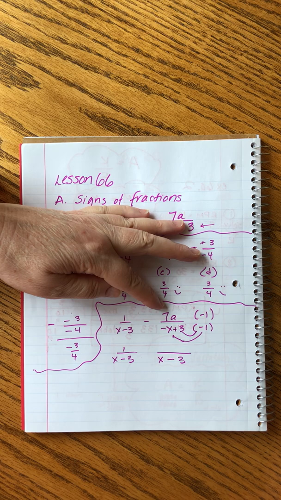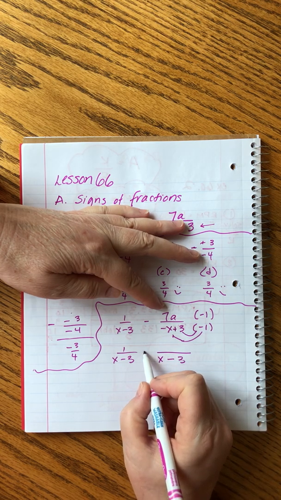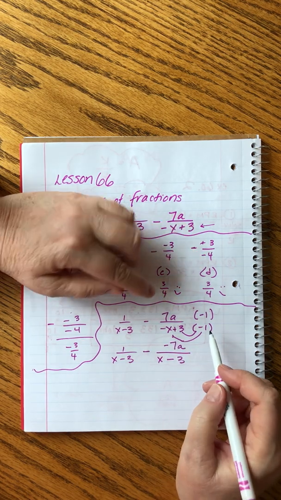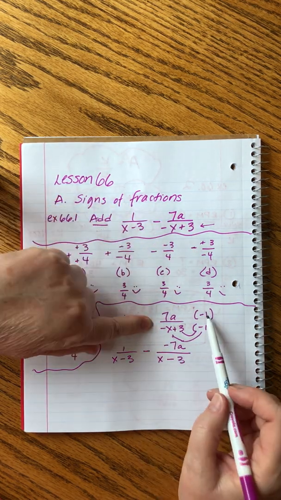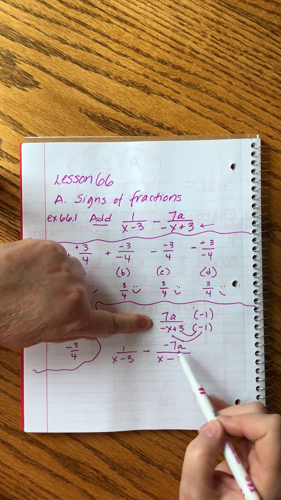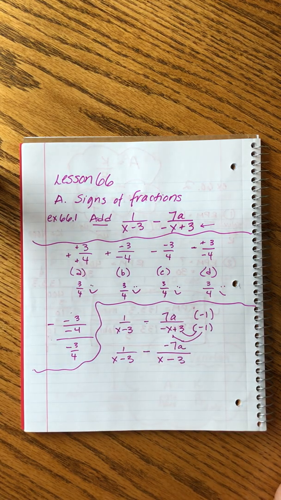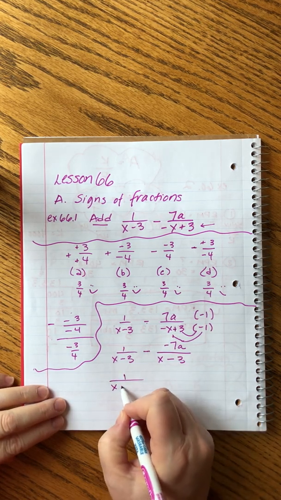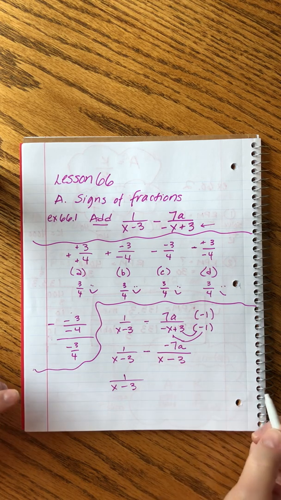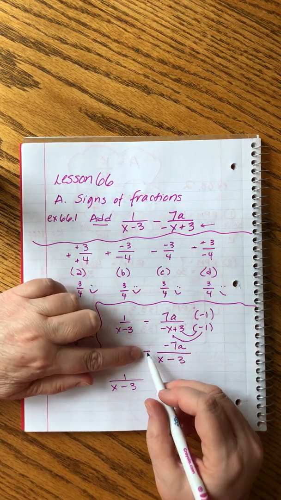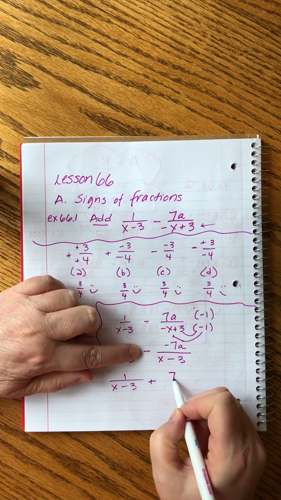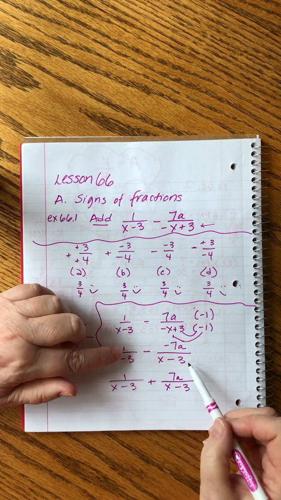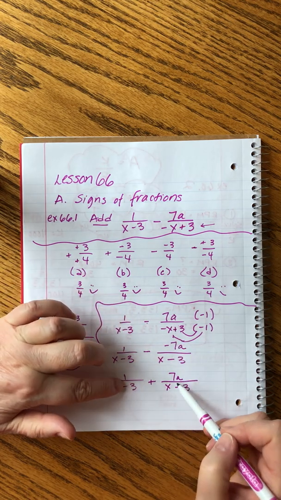Now, we have an option here. We can either say this is minus 7a. Right? Because then what we would be doing is leaving this one alone and changing that one. That works, right? But that's messy. Look at all those minus signs. What I would rather do, you can look at this as cleaning this up. We would turn that into a plus, positive 7a over x minus 3. So you can see this as the first step and this as the second step.